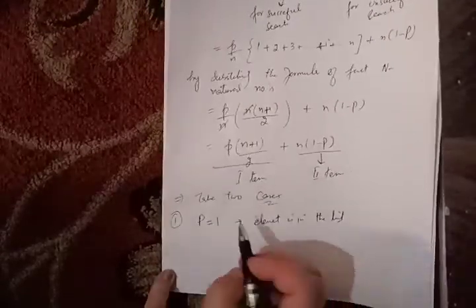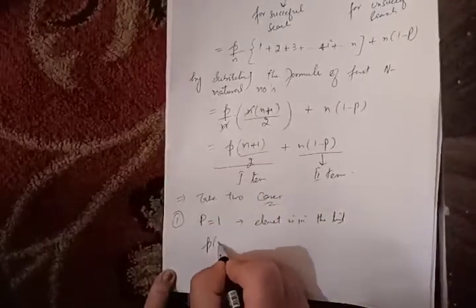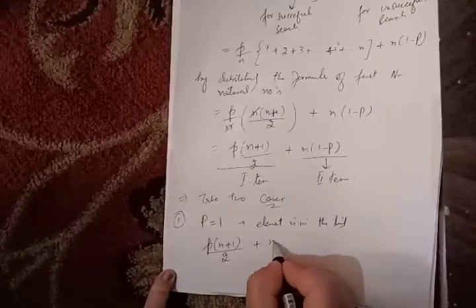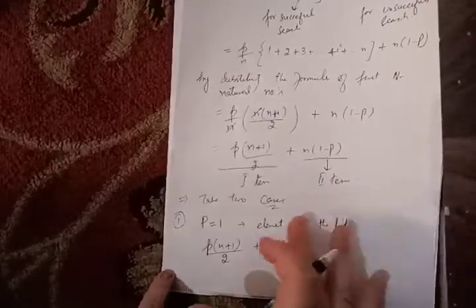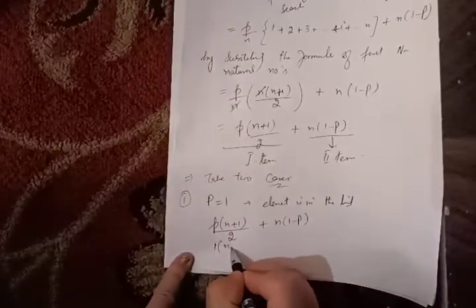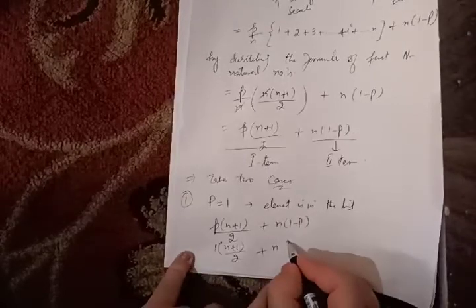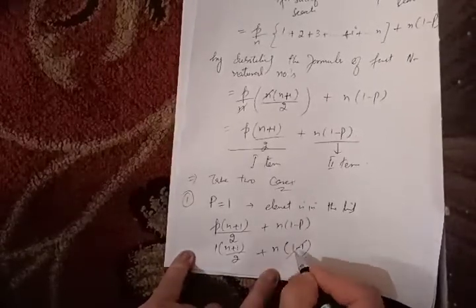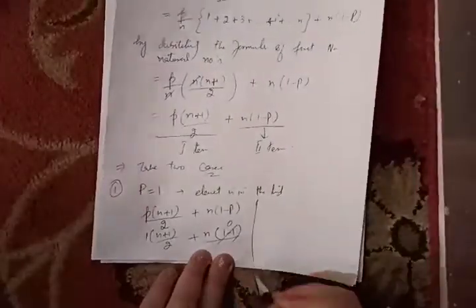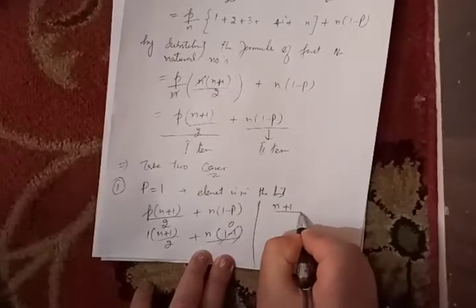That we have to see. Now substitute this P equal to 1 in the formula, in both the terms actually. So P will be 1 into n plus 1 divided by 2 plus n into 1 minus 1. This is 0. The whole term will be equal to 0, right? So we are left with n plus 1 divided by 2.